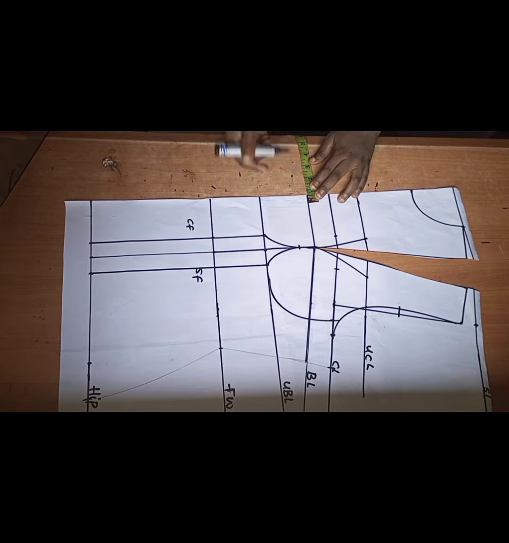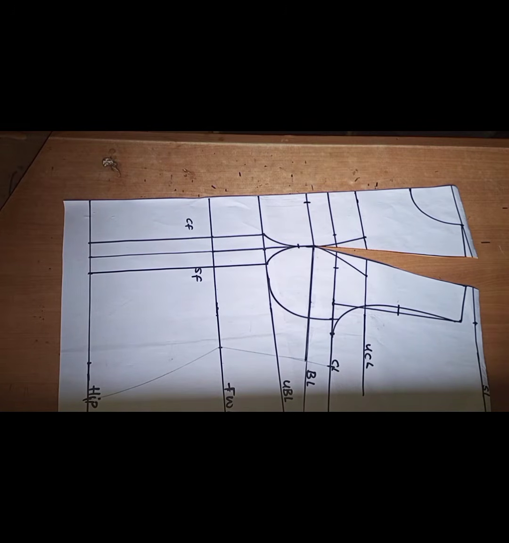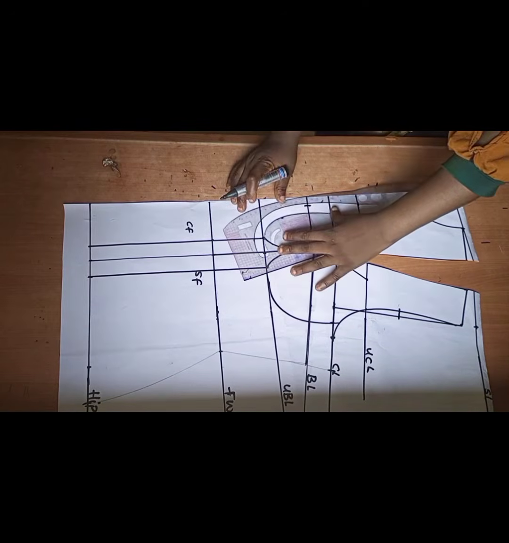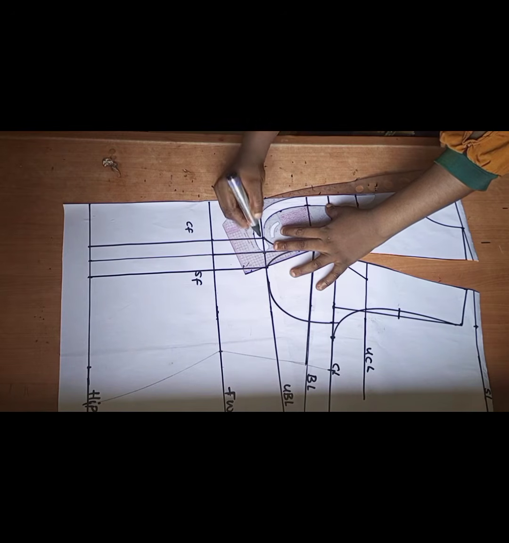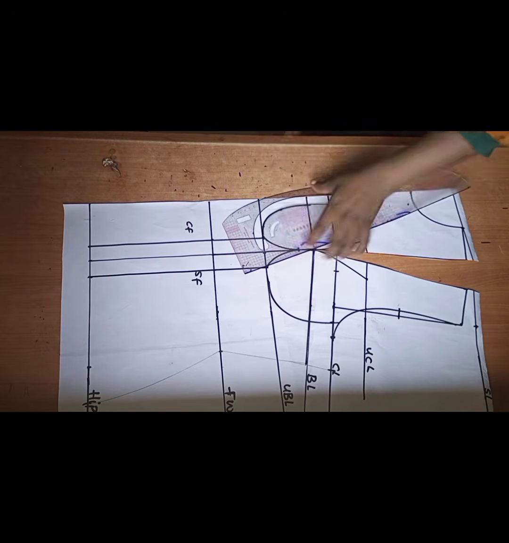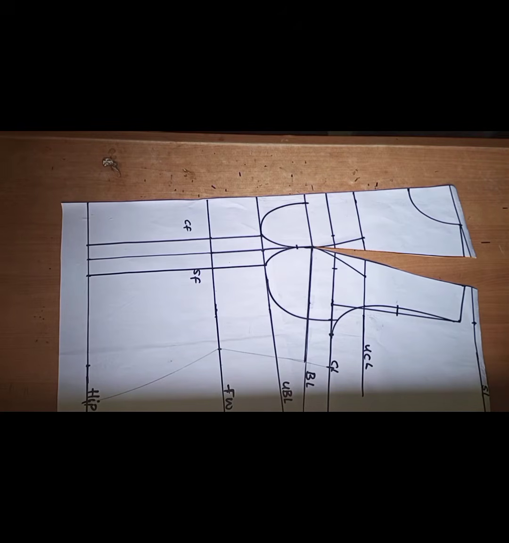Now from the bust line at the center front, I will go in by half of an inch. Now from that half of an inch I went in by on the bust line, I will connect it this way to my under bust line with my curve rule. So just make sure that your curve rule is sitting perfectly, okay?